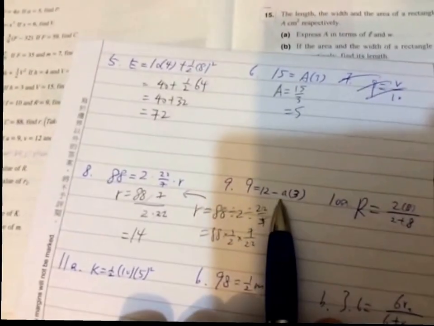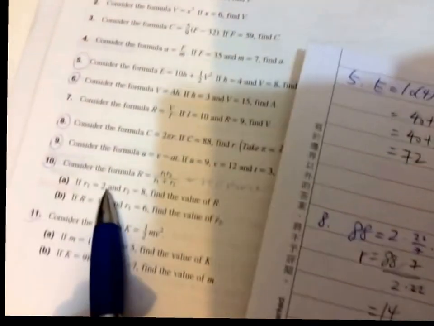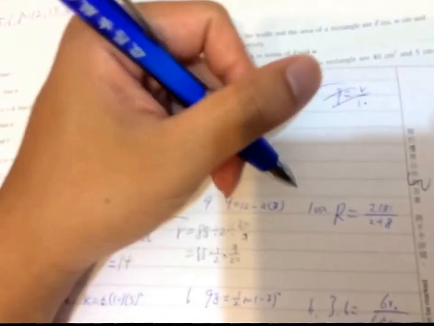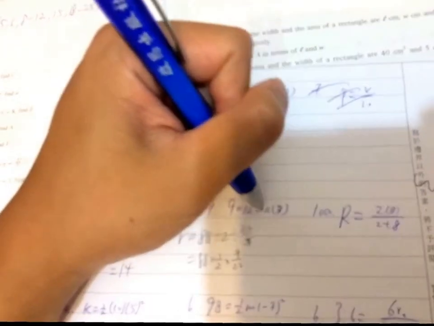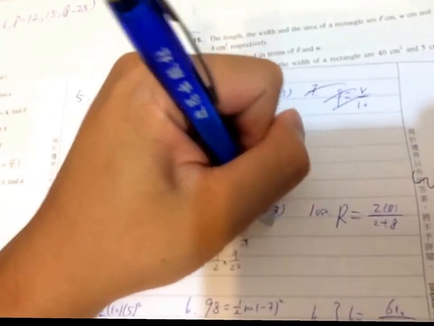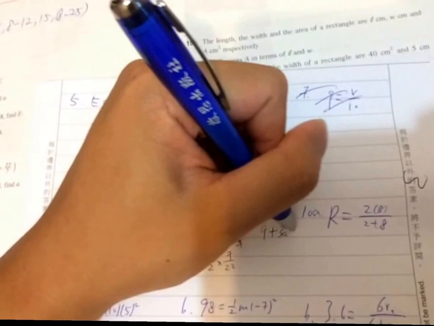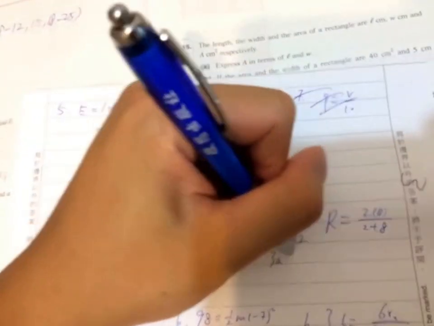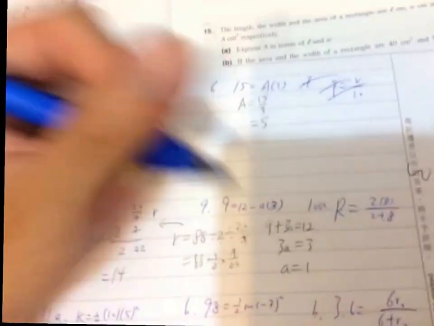Number 9, 12 minus 3a equal to 9. 12 minus 3a. So it's like this. So negative 3a, I move to left hand side. 9 plus 3a equal to 12. So 3a equals to 3 and a equals to 1.